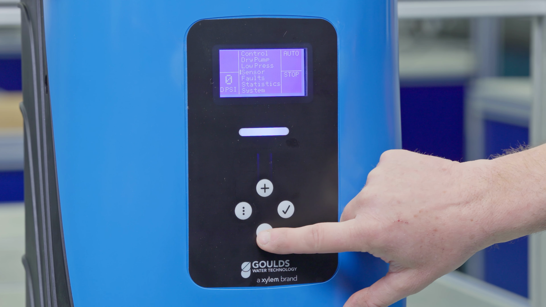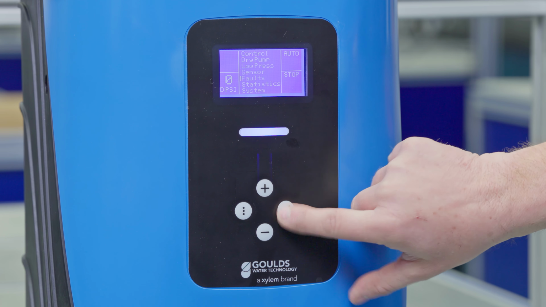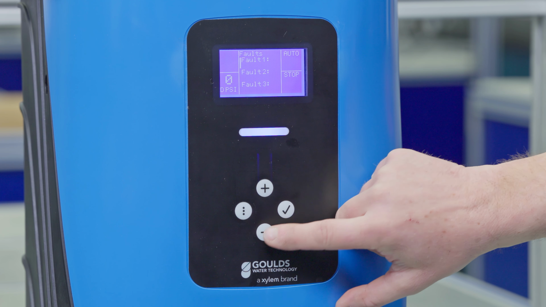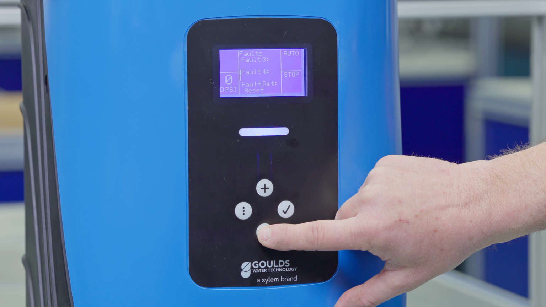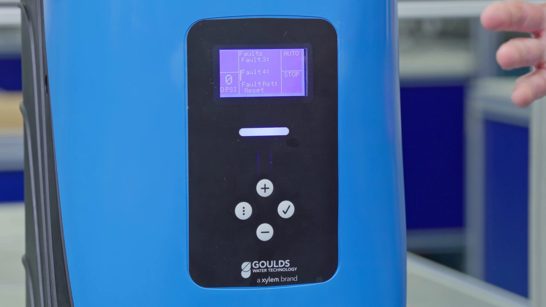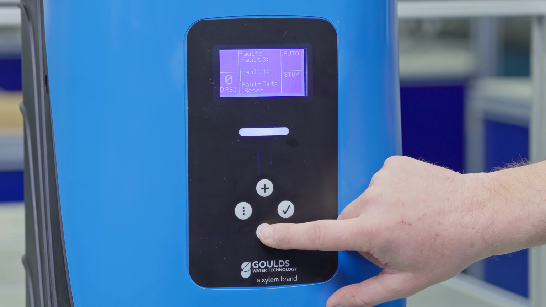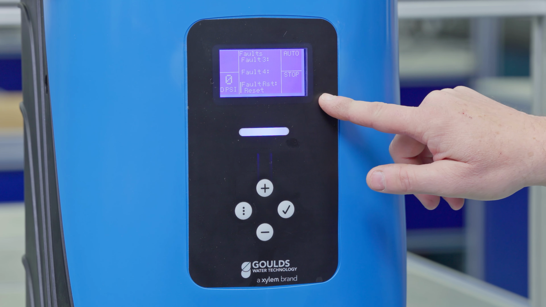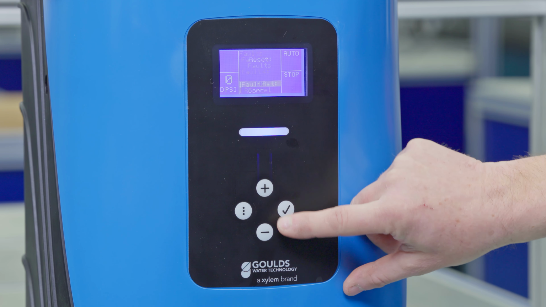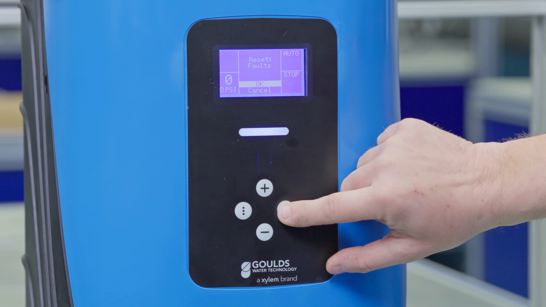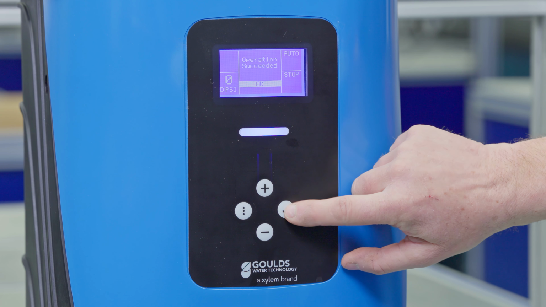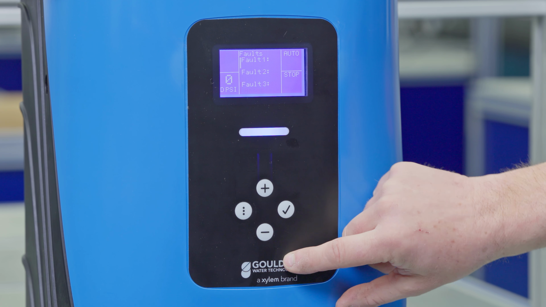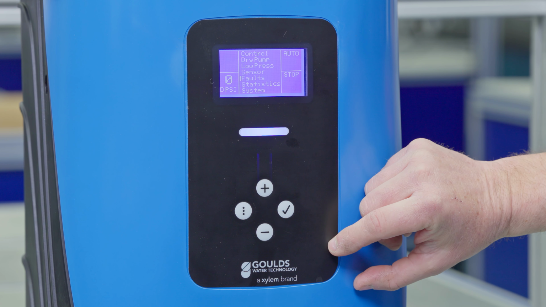So we're going back. The next is faults. And so this will tell you fault 1, fault 2, fault 3, fault 4, so you can see the last 4 faults. And also, if you want to reset those faults, this is how you would do that. So we're just going to do it here, okay, and then it's just reset all those, the last 4 faults. So okay, and so that's it for faults.